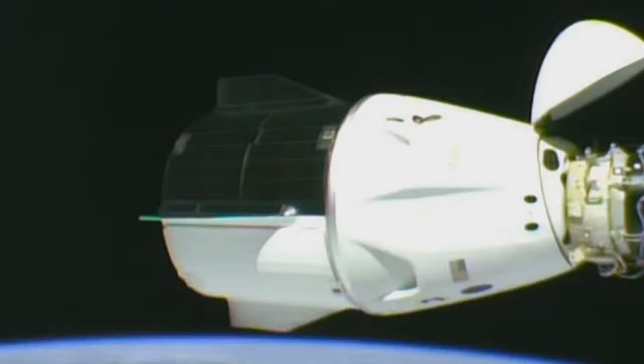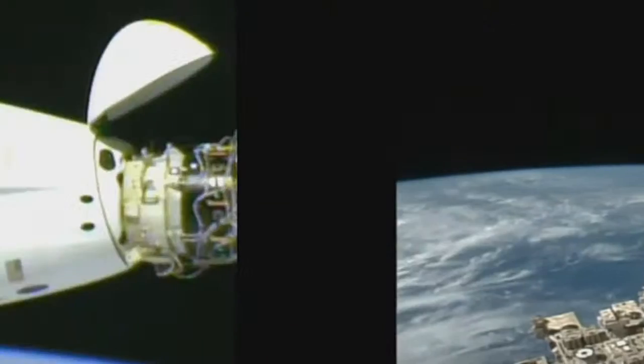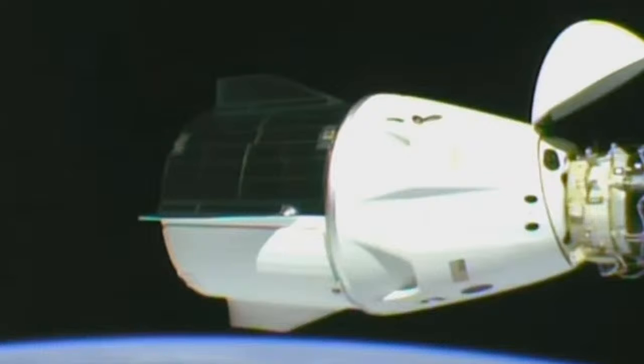And it cuts to this shot here. Again, a close-up of the Dragon capsule. Bear with me. So we've gone from this shot to this shot of the Dragon capsule. Can you see the problem?